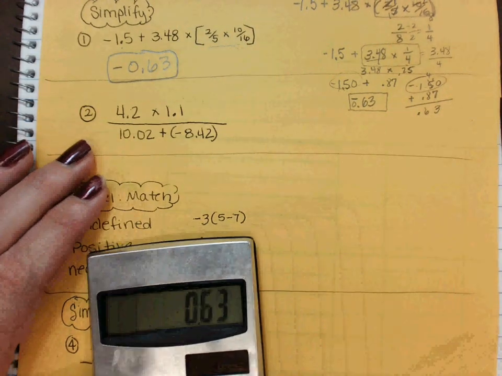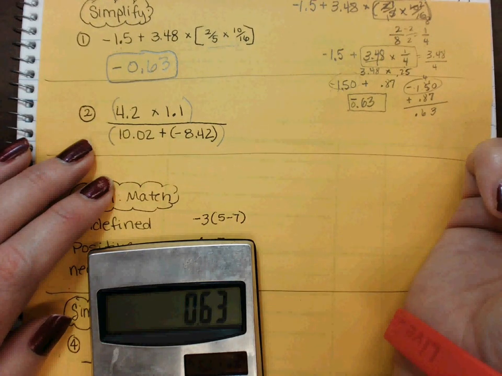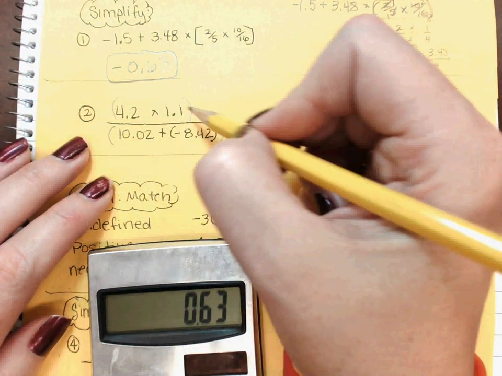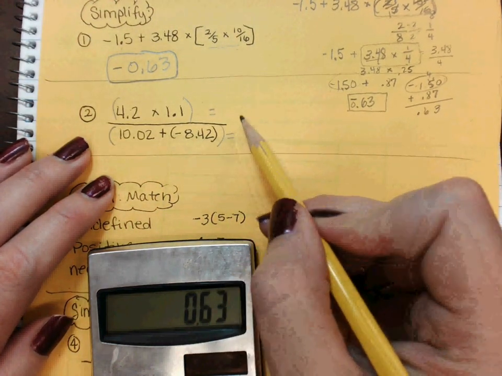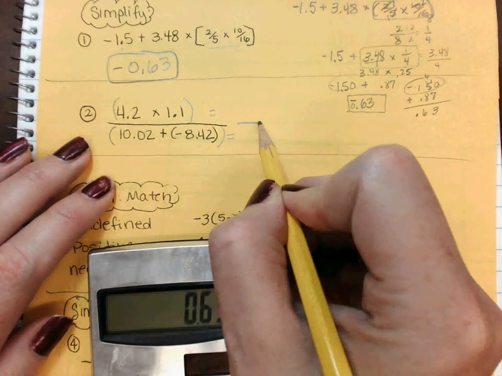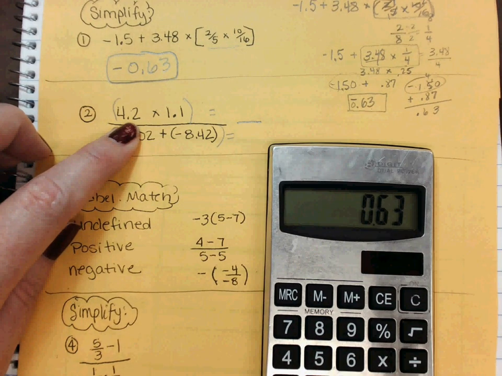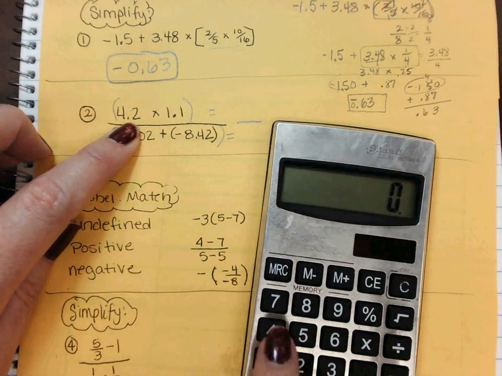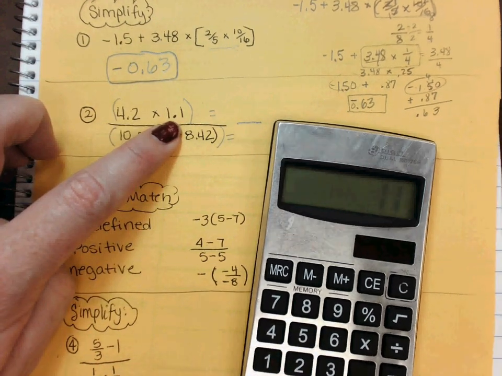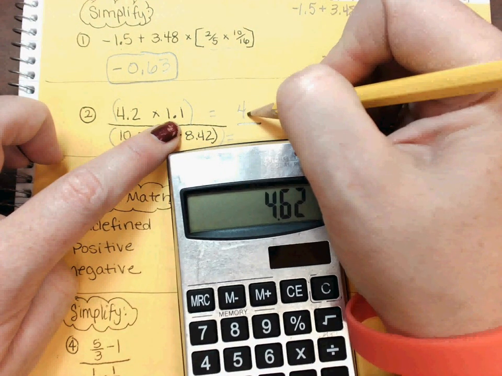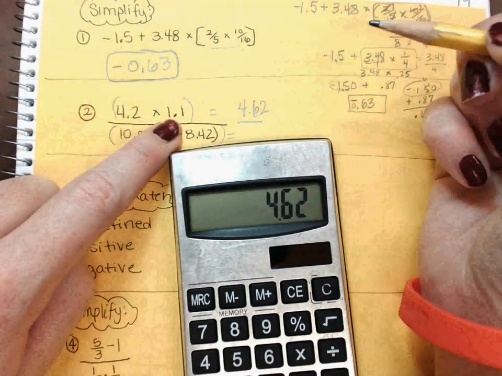Problem number 2 is a complex fraction that we're going to simplify. And I'm going to start by putting ghost parentheses. Remember, I'm going to figure out all the top value, figure out all the bottom value, and then I can divide, because that's what a fraction line means. It means divide. So let's start at the top. I'm going to use my calculator, and I'm going to say 4 2/10 times 1 1/10 equals 4.62. And a positive times a positive stays positive.